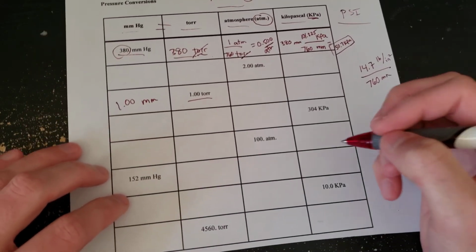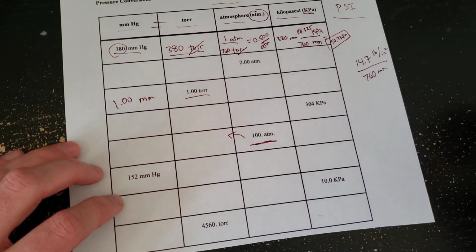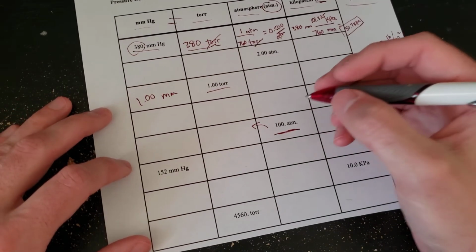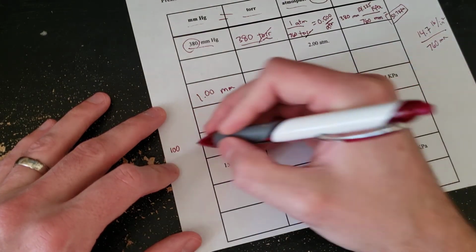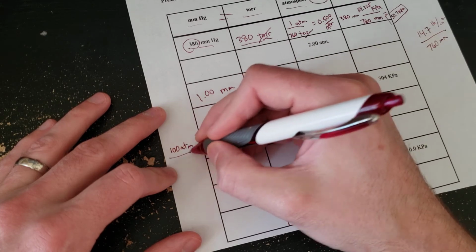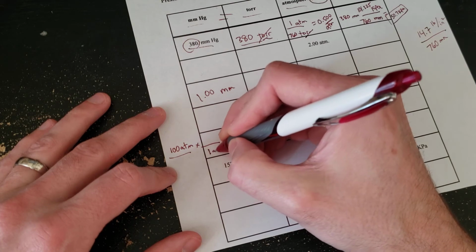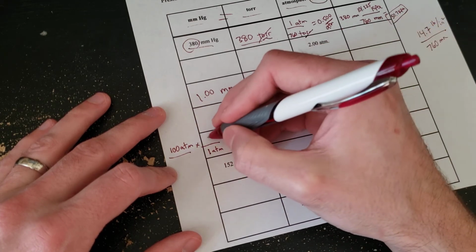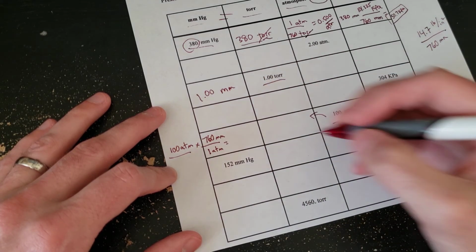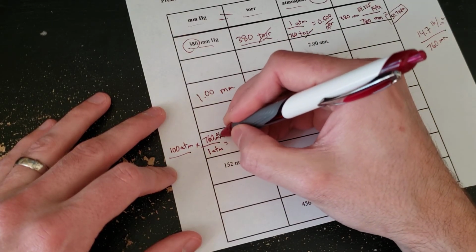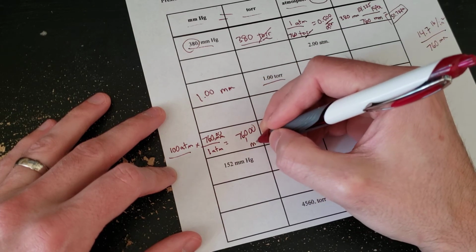Let's just do one real quick here where we go from atmospheres back to millimeters. So in this case, over here, I would do 100 atmospheres. By the way, that's a lot of pressure, right? Normally we're under 1 atmosphere of pressure. That's 100 times that. So I'm going to do 1 atmosphere on the bottom, and I'm going to do 760 millimeters of mercury on the top. That's how I'm going to get that one, which I don't even need a calculator for this. I'm just going to add 2 zeros, and it's going to be 76,000 millimeters.